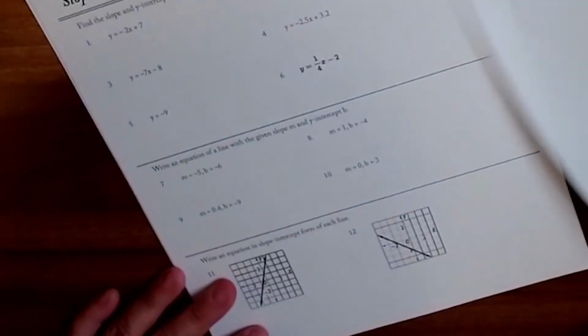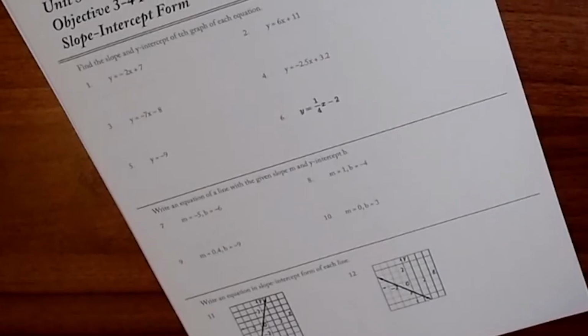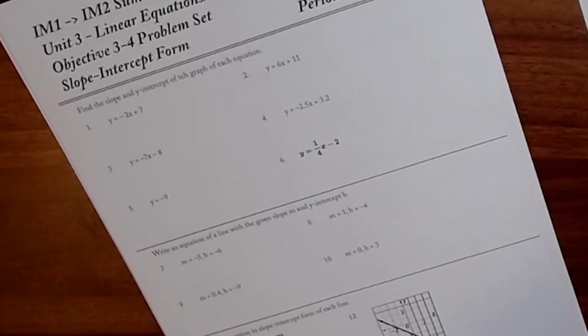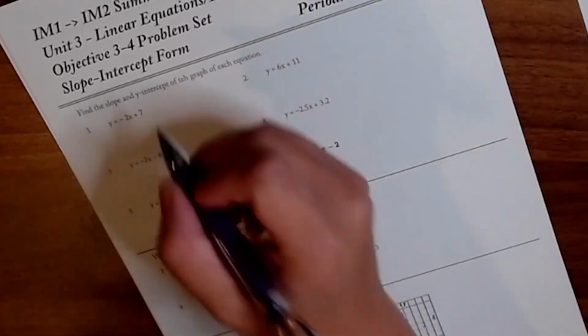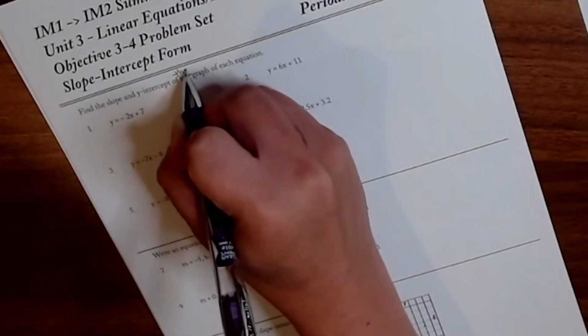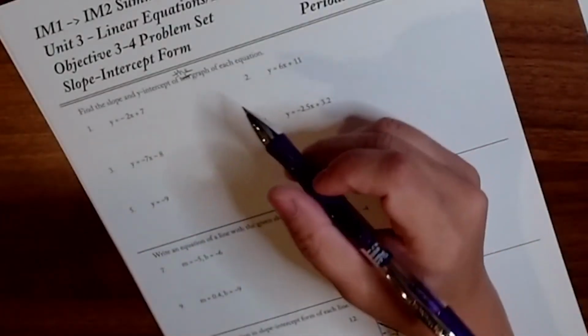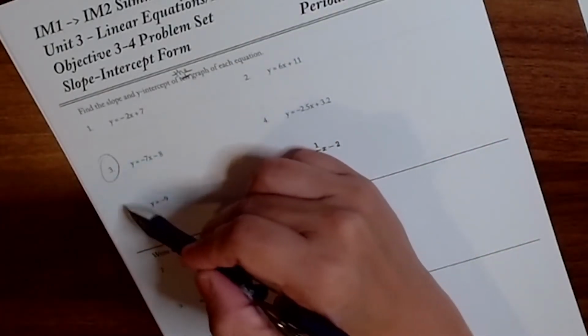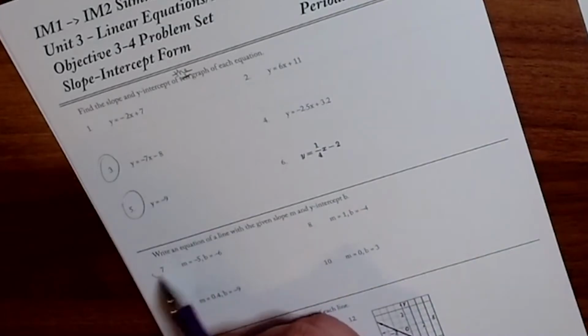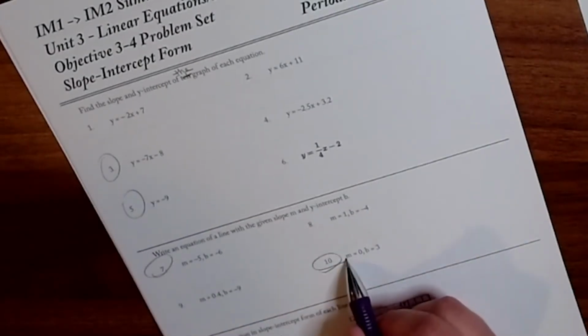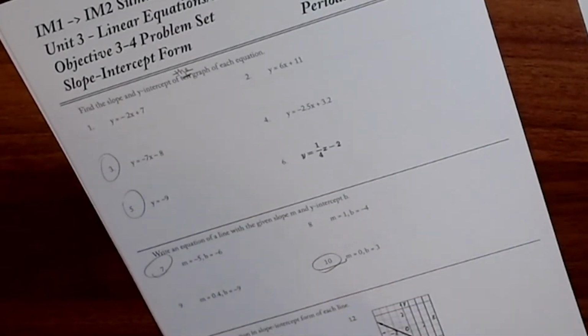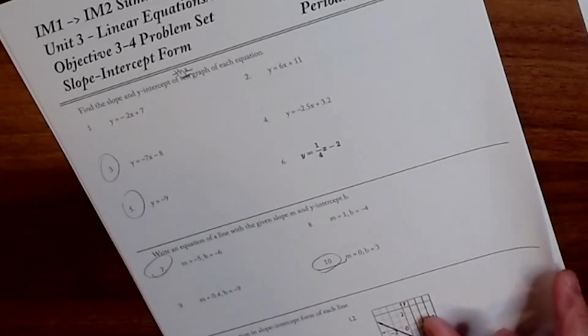Alright, so now it's time for you to try some on your own. So let's look at, and there is a little typo in the directions. So I want you to find the slope and the y-intercept. We can do just a couple of these here. Write the equation. Find the slope. So 3, 5, 7, 10, 11.